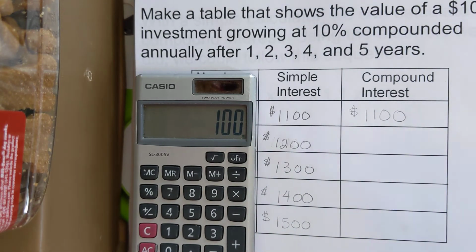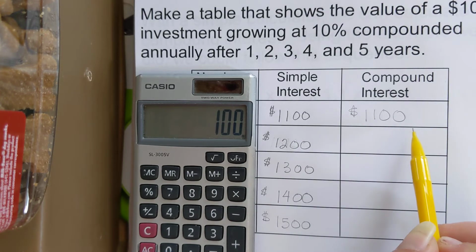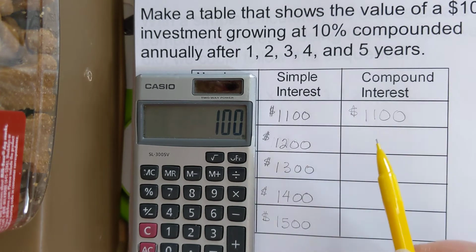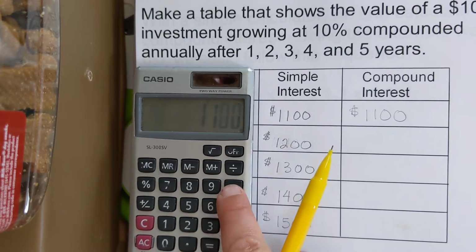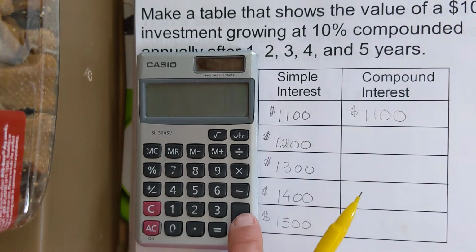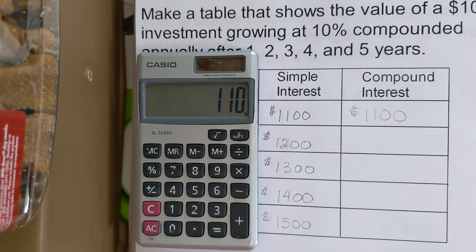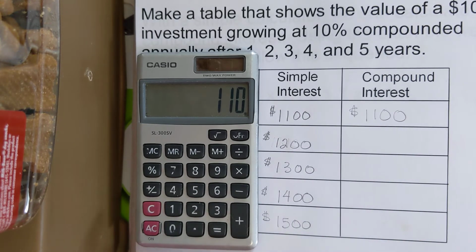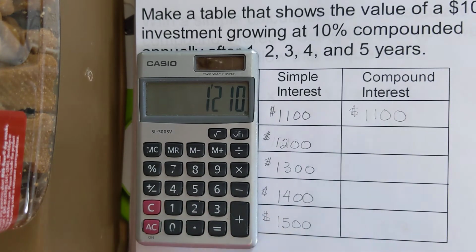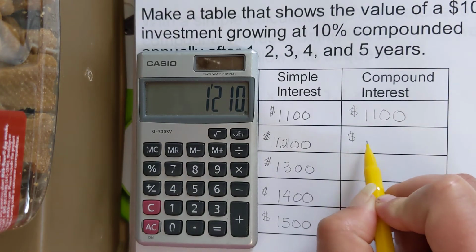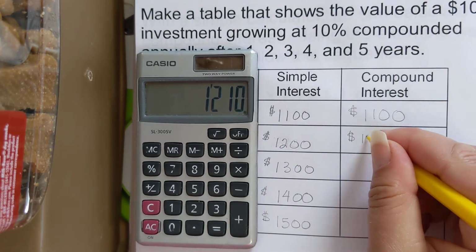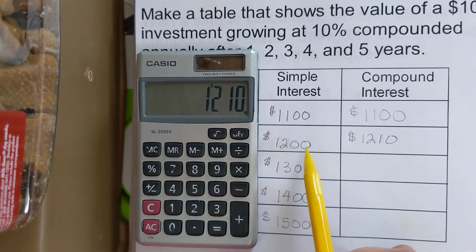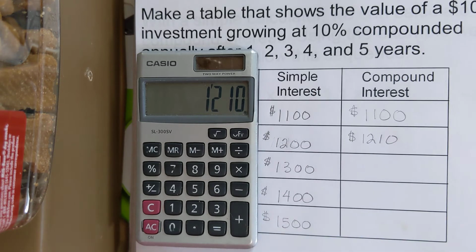Now, however, we're going to take 1,100 times 10%, or times 0.1, and that will tell me how much interest I would earn on the second year. So I earned $110 the second year. Let's add that to the $1,100 we had, and now I have $1,210. So we can see a difference already after 2 years. I have 10 more dollars that I've earned.